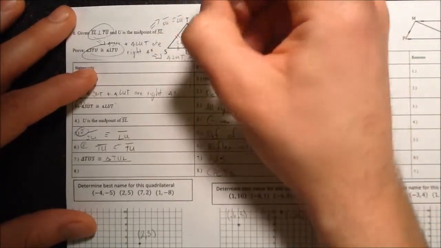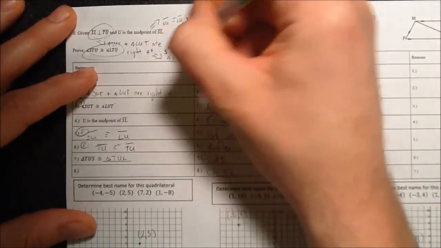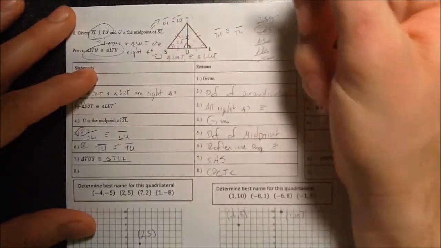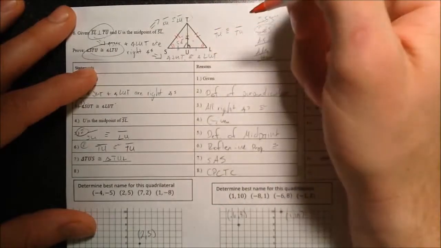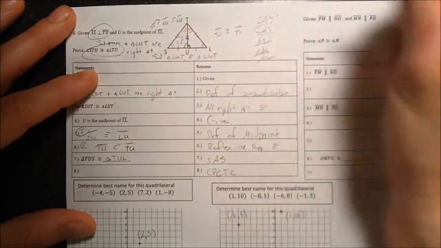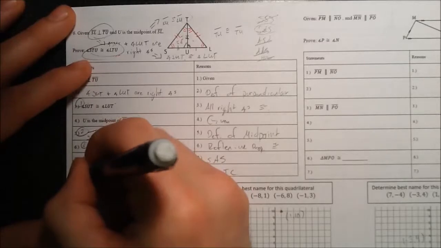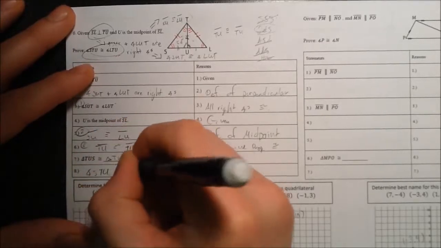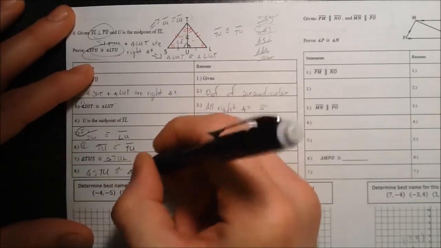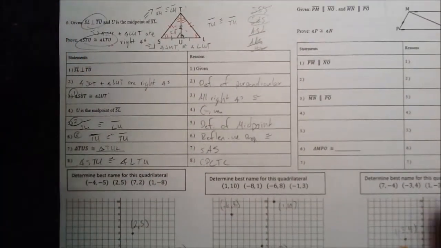So that means segment TS is congruent to segment TL. It means that angle S is congruent to angle L. But that's not what I'm searching for. That's not going to help me reach my end goal. My end goal is to say that these guys are congruent. So that's what I know. That's how I know to put this here. That these two angles, STU is congruent to LTU. And you are done.